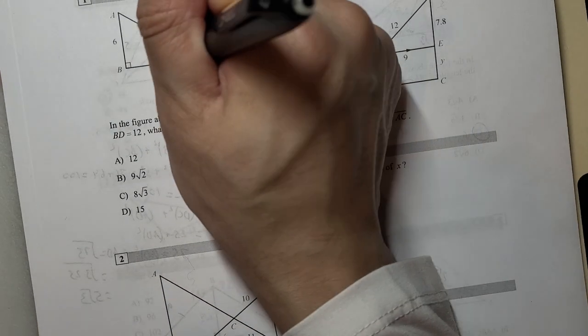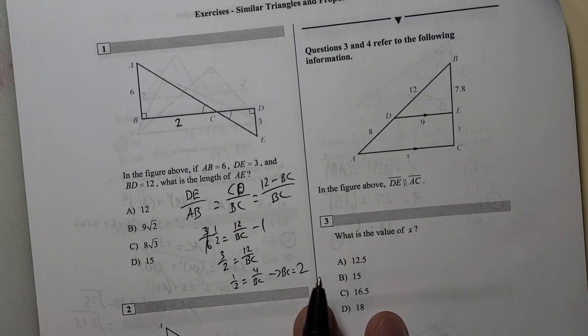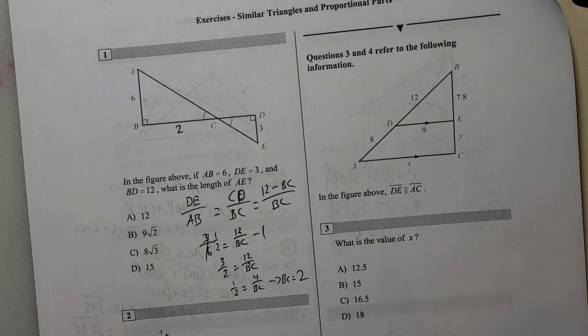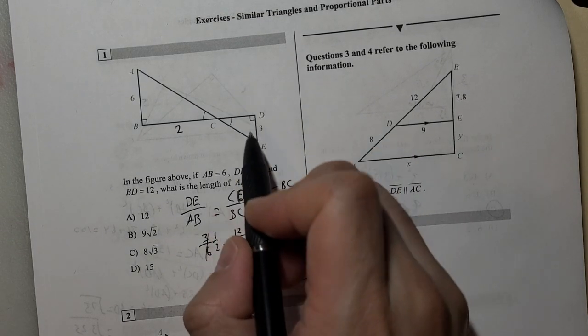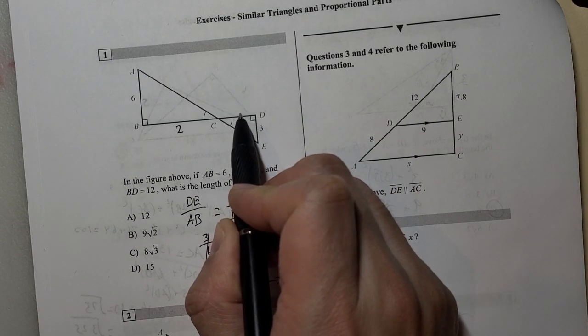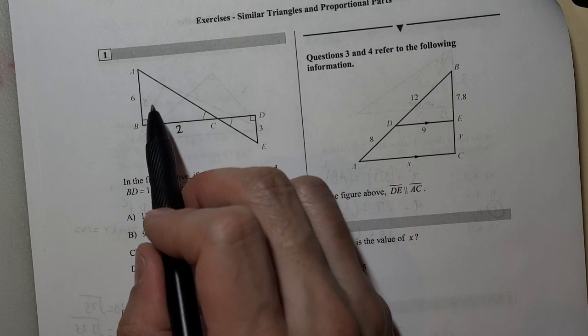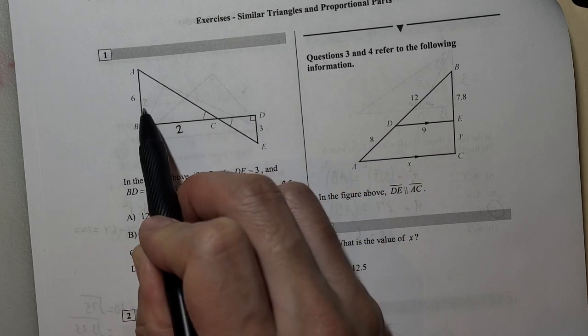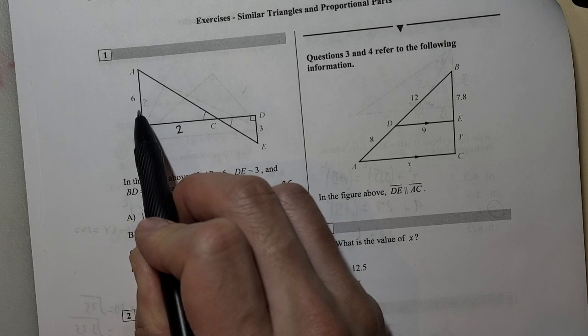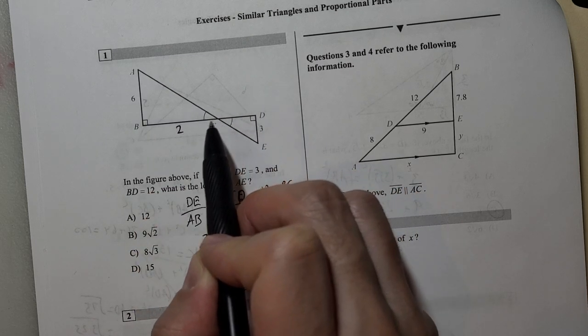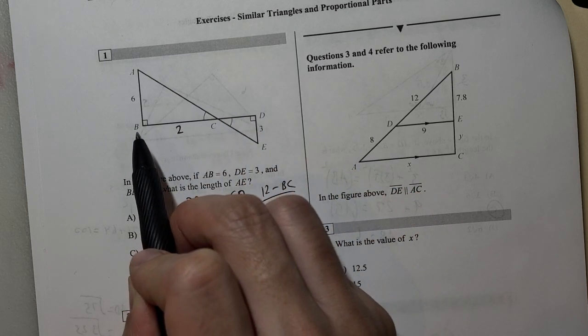If BC is 2, now this becomes quicker. Okay? Because I can get this side if I wanted to. How so? Well, again, this ratio, DE to AB, is the same as the ratio of DC to CB. Okay?